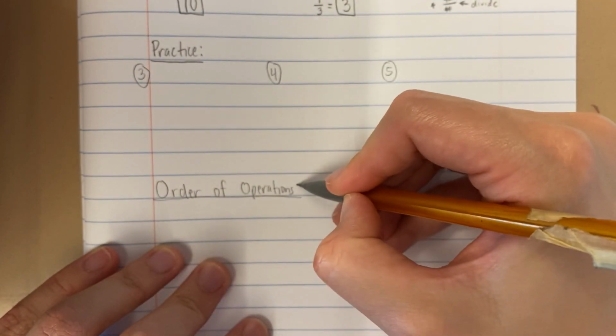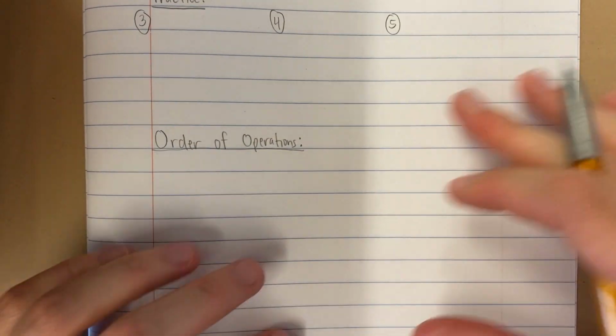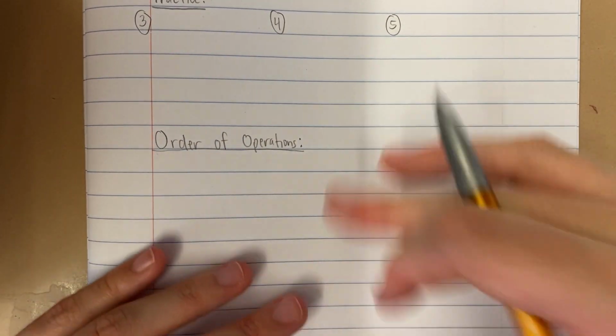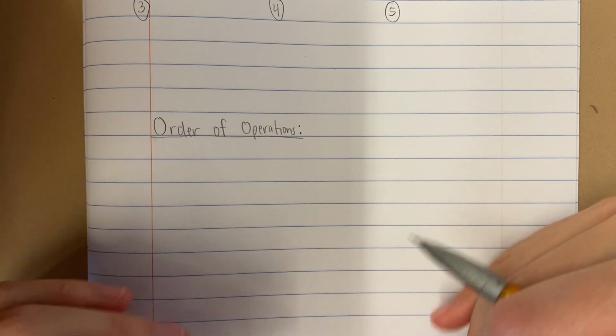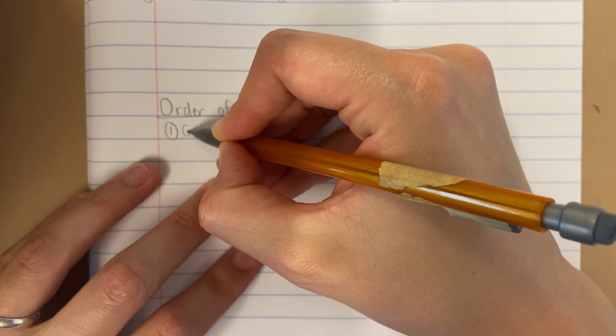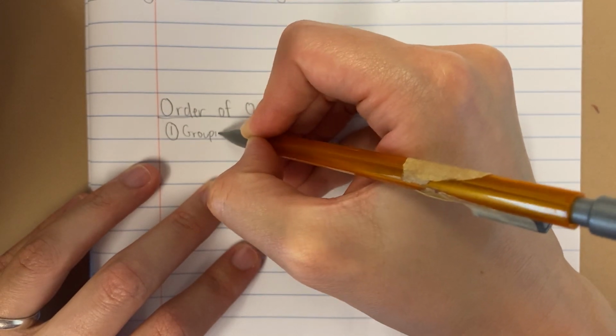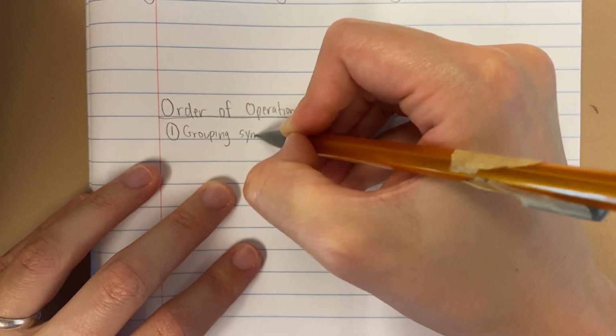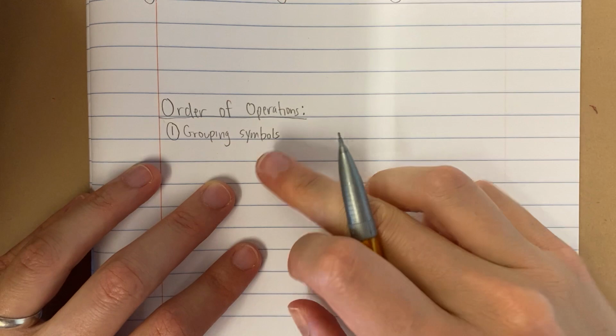Okay, you can underline or whatever, right? If you have color and you want to highlight this, whatever's going to make your notes work for you is fine. But here's the order of operations. We take care of grouping symbols first, always, no matter what. Anything that's inside grouping symbols we do first.